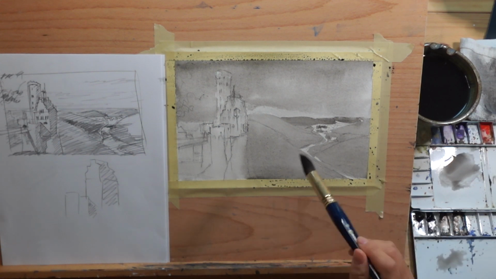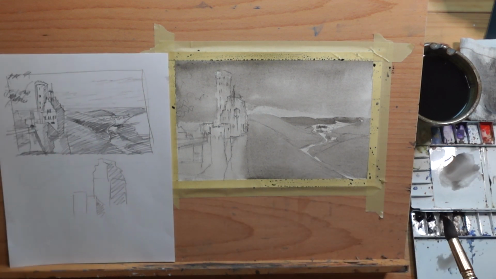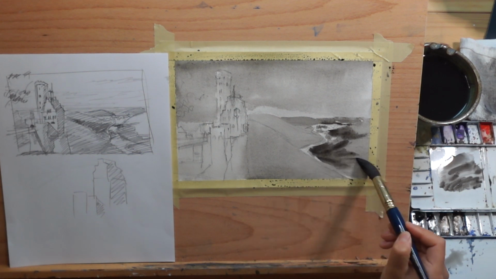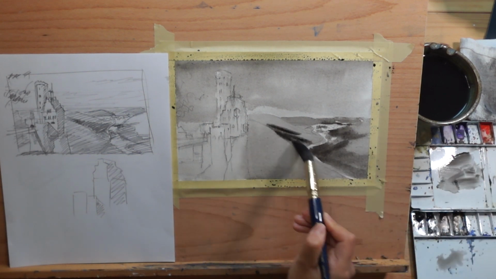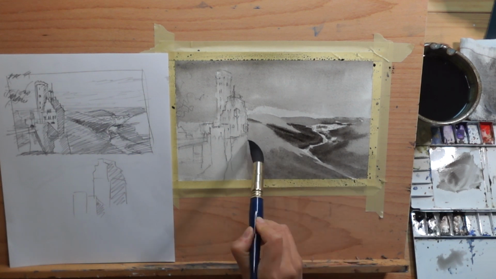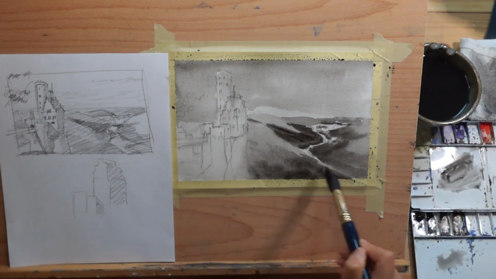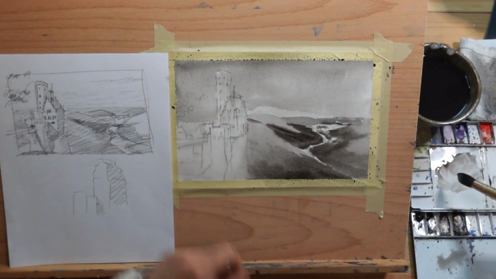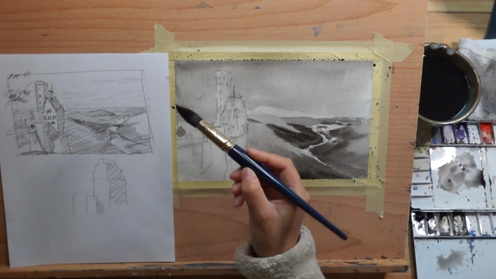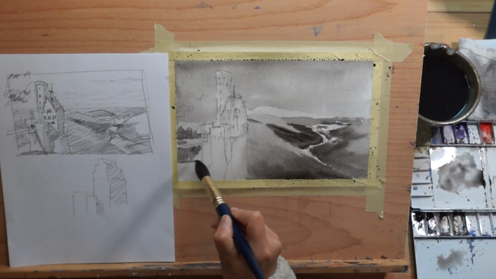So with that simulation, you'll get a better idea of what potential pitfalls or tricky problems may occur, and you can make adjustments accordingly. So seeing that playing out is really helpful for beginners. So if you are a beginner and you have time, I would definitely recommend doing the black and white study versus doing just a thumbnail sketch.